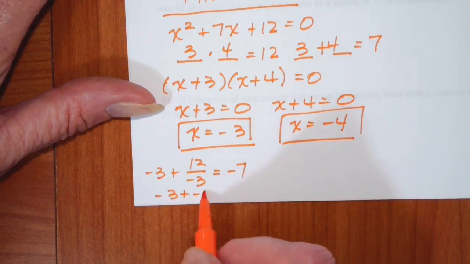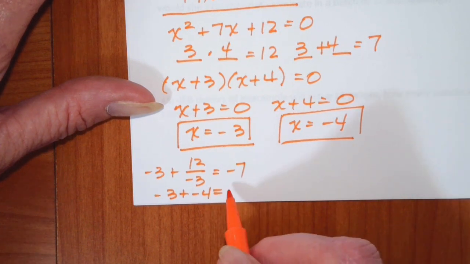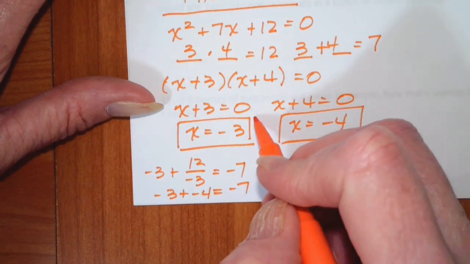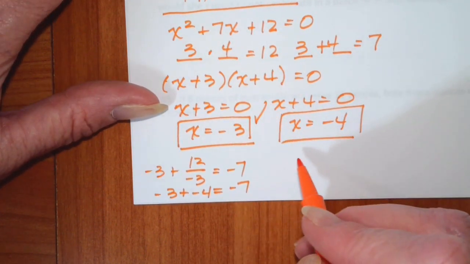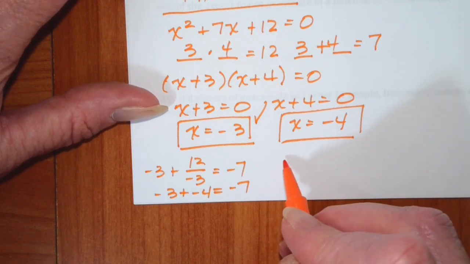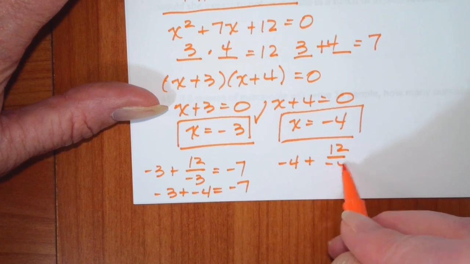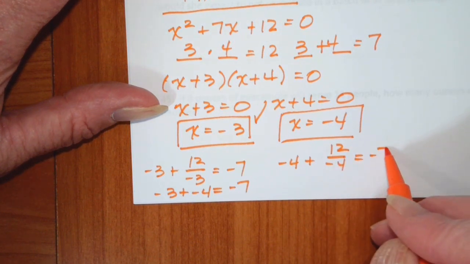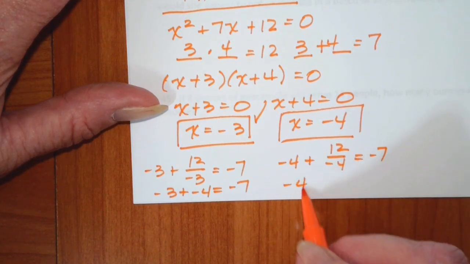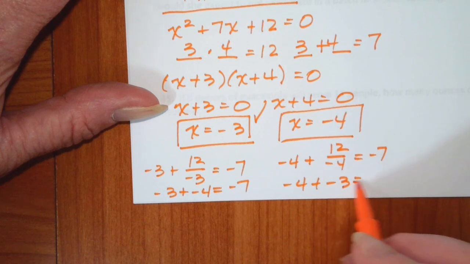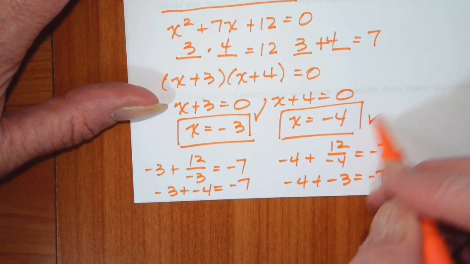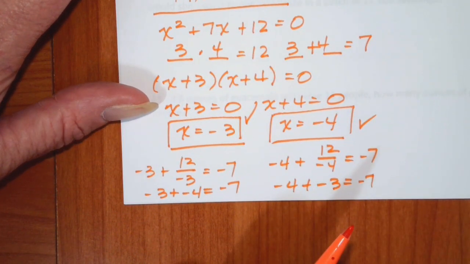Negative 3 plus negative 4 is negative 7, so this one checks. I'm going to do the same thing for negative 4. Negative 4 plus 12 over negative 4, I want to know if that's equal to negative 7. Negative 4 plus negative 3 is equal to negative 7, so it also checks.